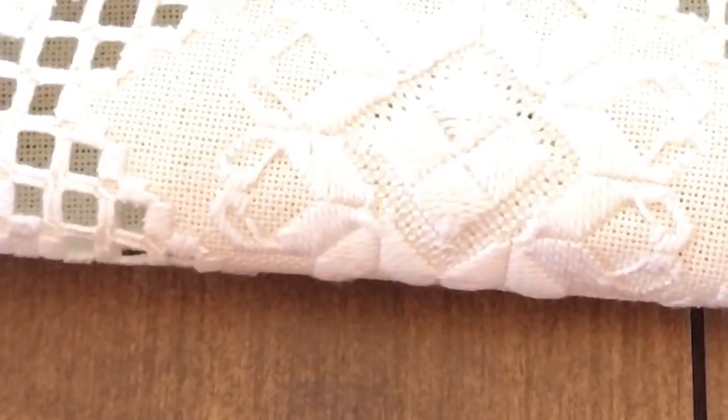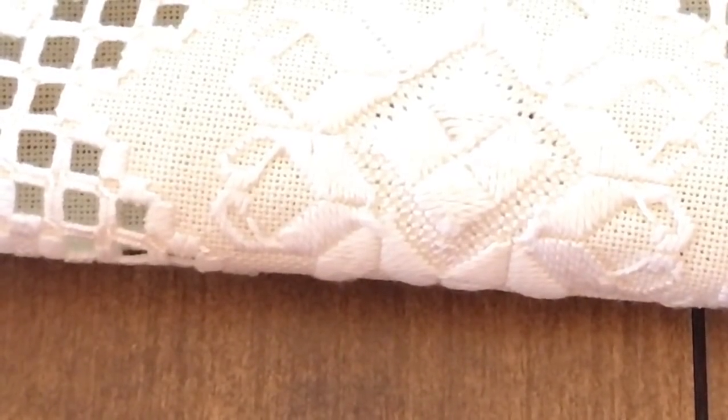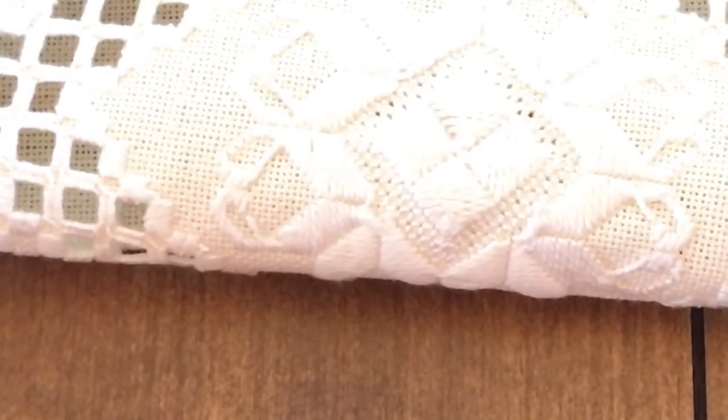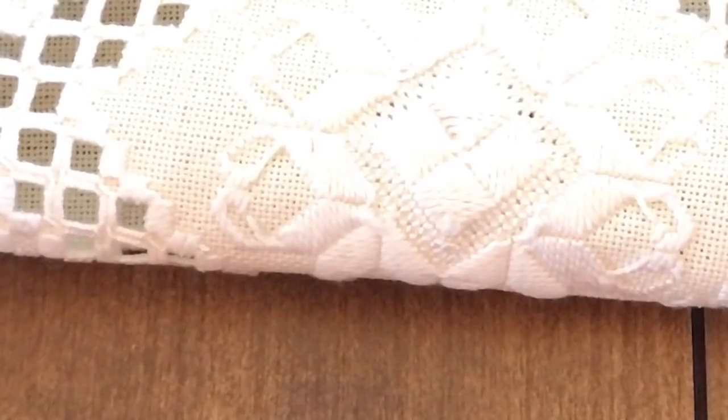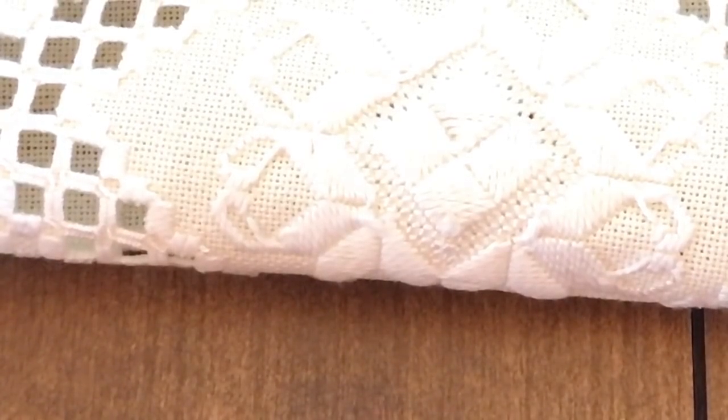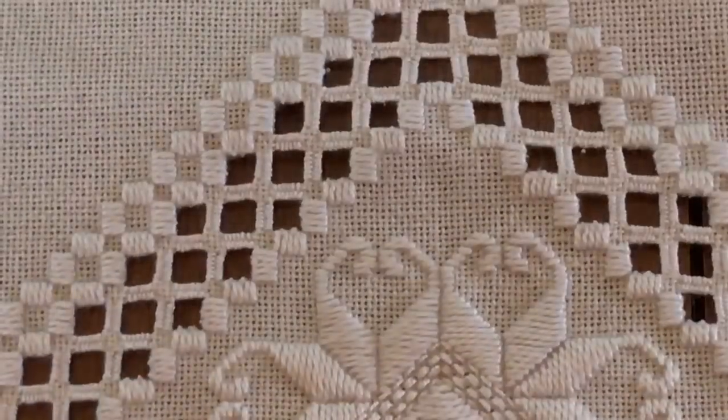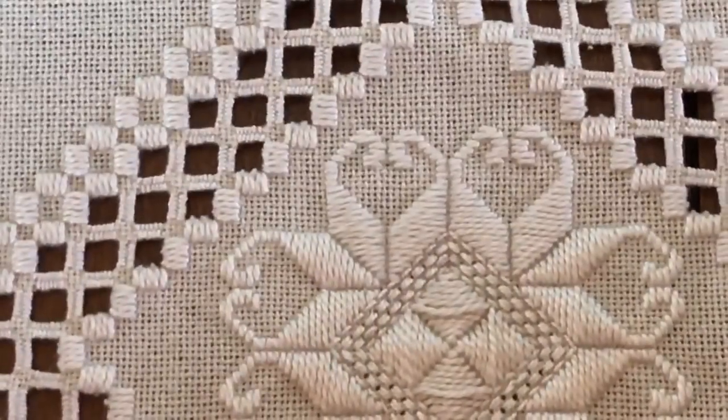Well, let me tell you, I made this piece probably 20 to 25 years ago. Okay? It has been washed, hand washed, mind you, many, many times.